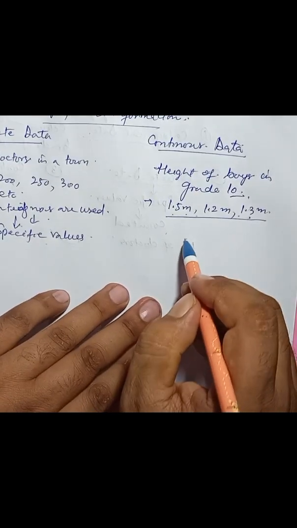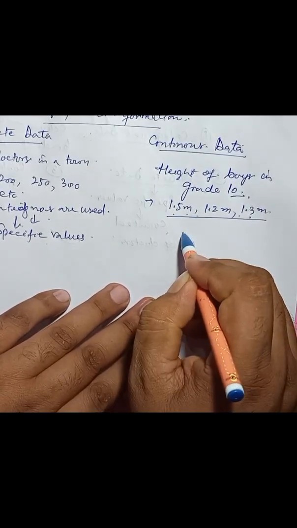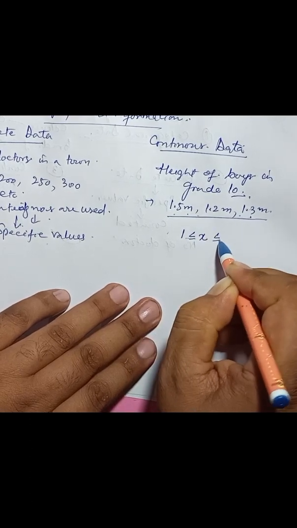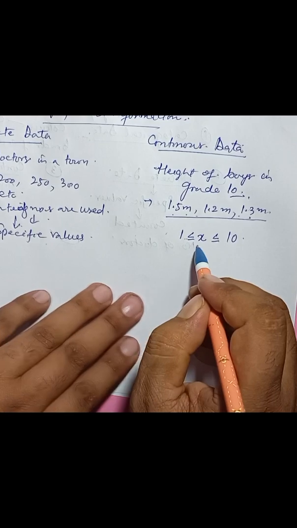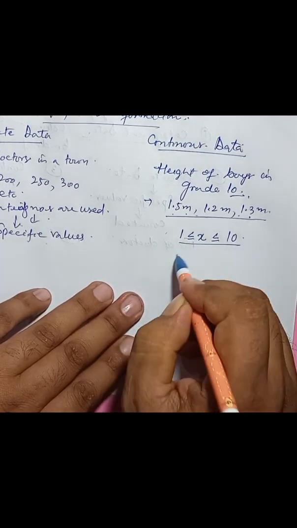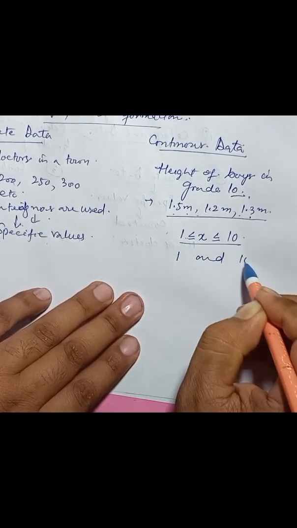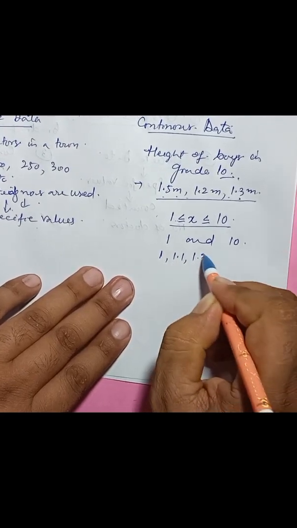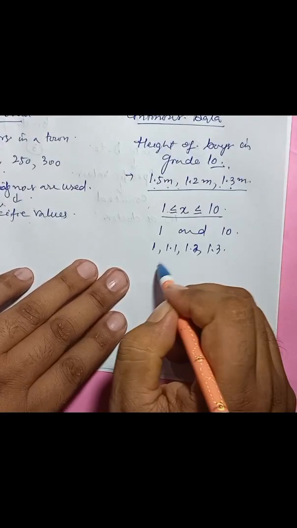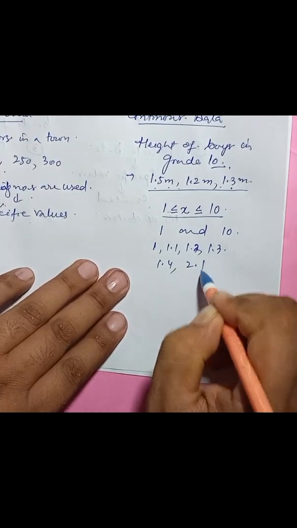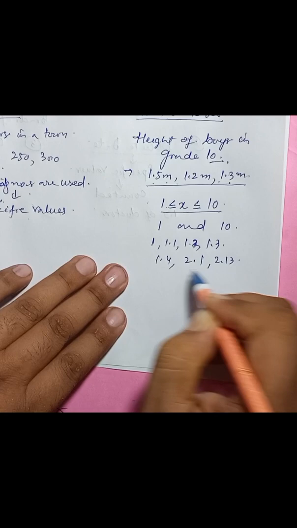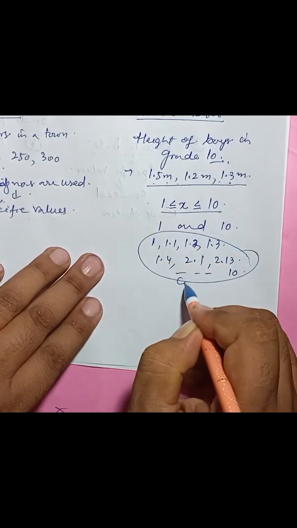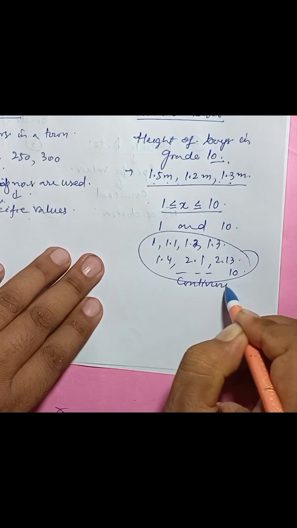On the other hand, in continuous data, we have something like 1 ≤ x ≤ 10. What does it mean? It means x can have any value between 1 and 10. It may be 1, it may be 1.1, 1.2, 1.3, 1.4, it may be 2.1, 2.13, etc., till 10. So this data is continuous data.